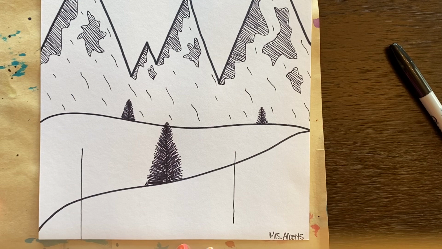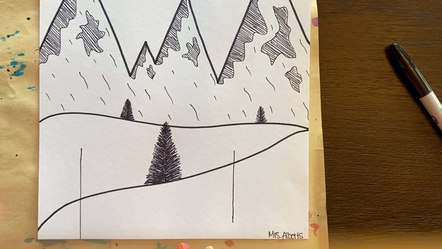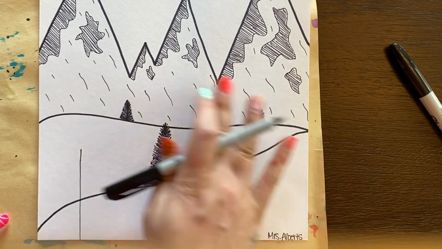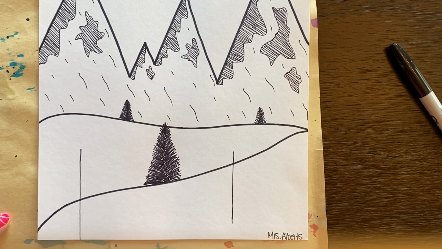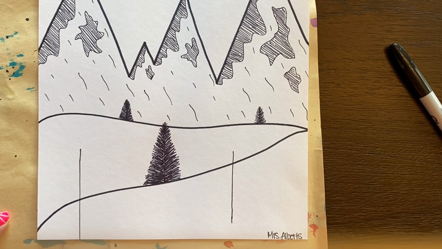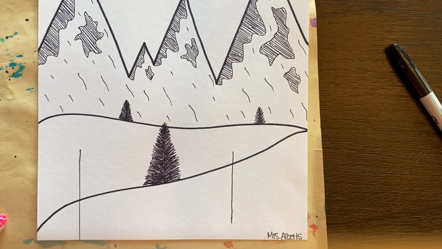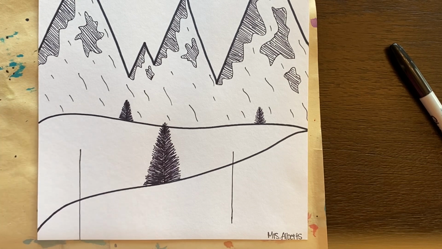However, the only rule is that whatever you add to your landscape has to go down here on the bottom. You cannot add anything to your sky because remember, that is going to be painted. So you can't add anything to your sky, but whatever else you want on the bottom, go ahead and do that now once you finish up your trees.